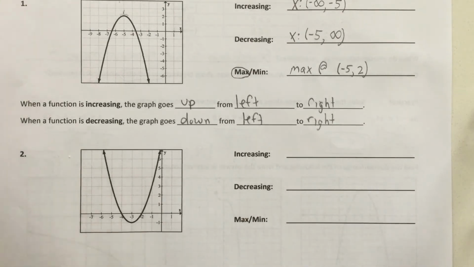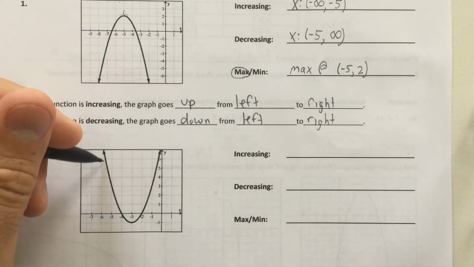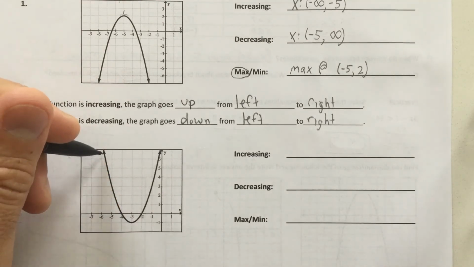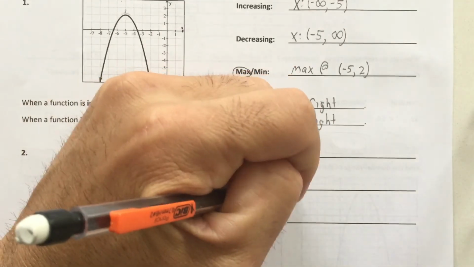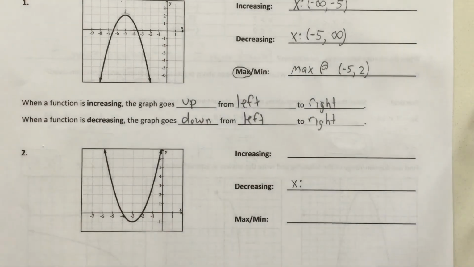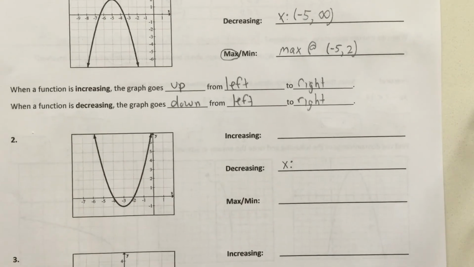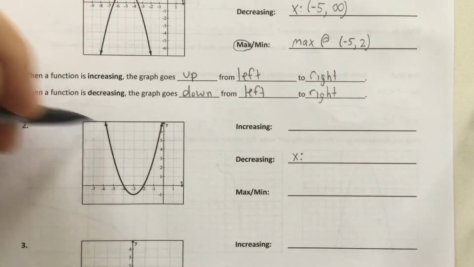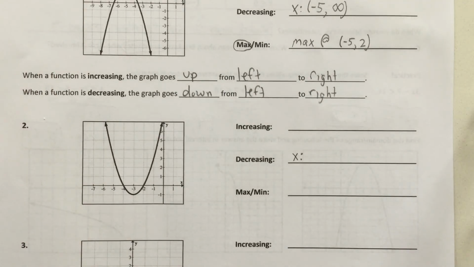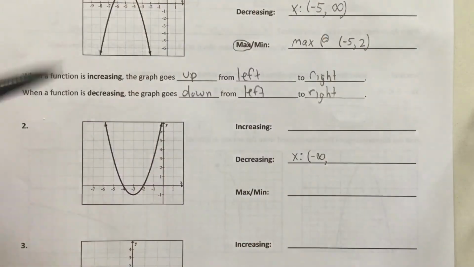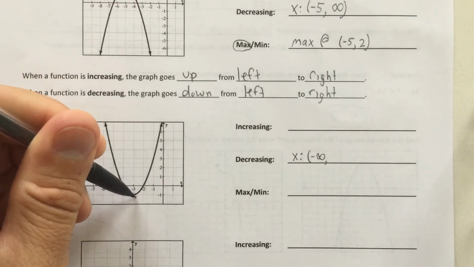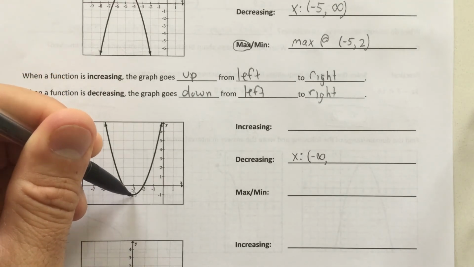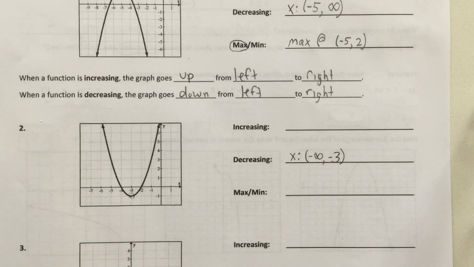For number 2, notice we're starting on the left and it's going down to start. So down, remember, is decreasing. So therefore, I'm going to write my decreasing interval first. Again, I always put that x in front to note that I'm using the x values here. So I could start as far left as possible, which would be -infinity. And I'm decreasing, decreasing, decreasing until I get to right here. And again, we're always using our x values, so it stops decreasing at the x value of -3. And again, once we get to -3, it's no longer decreasing.